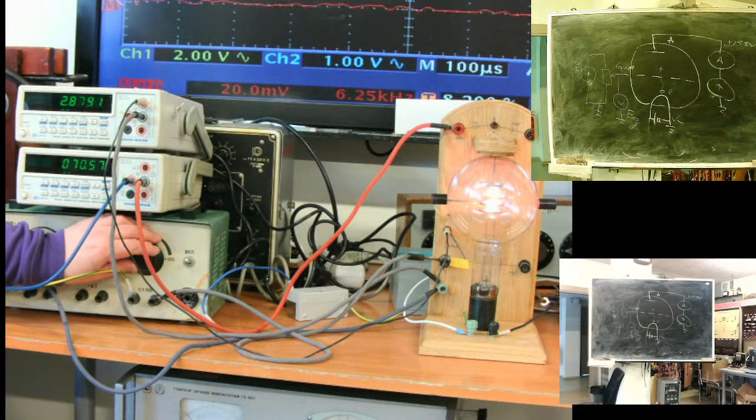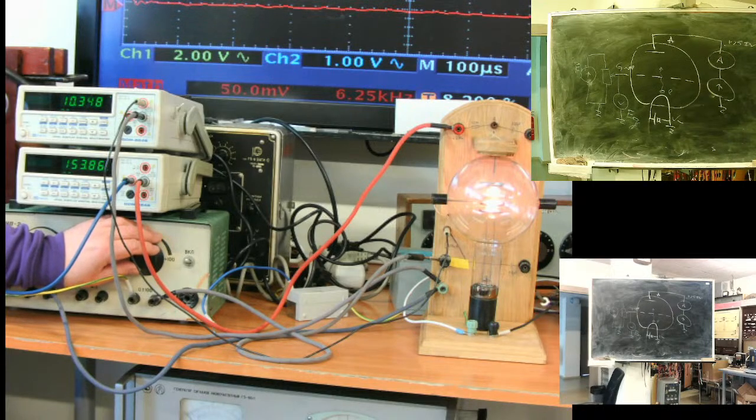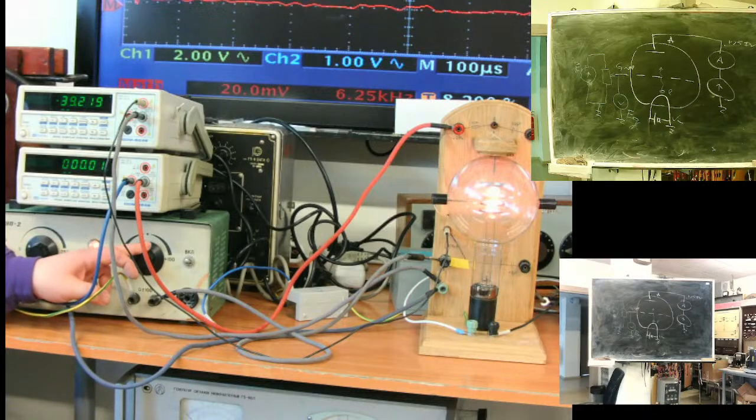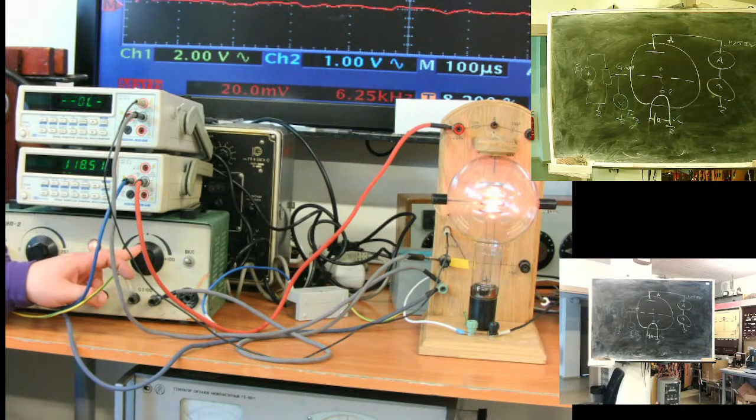3 volts, 36 microamps. 2.8 volts, 70 microamps. 4.8, 96. 6 volts, 180. 10 volts, 153. 13 volts, 16 volts, 108. See, I can control current of anode with the voltage of the grill.